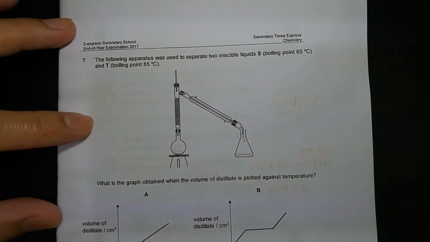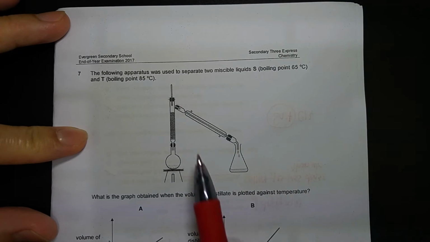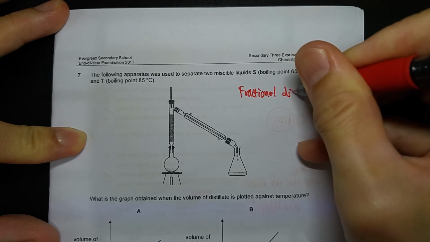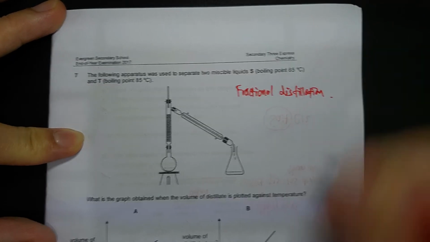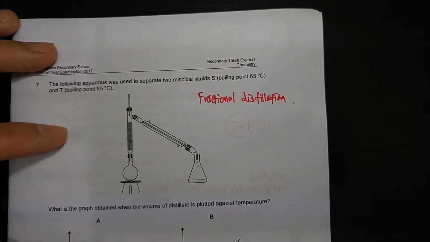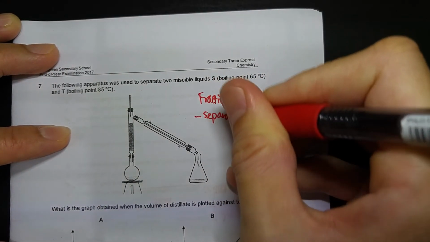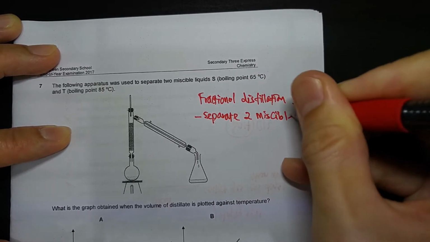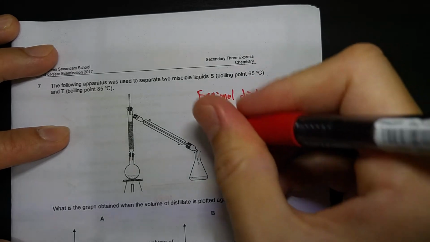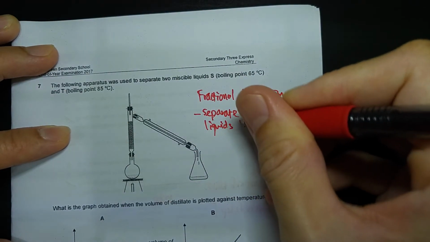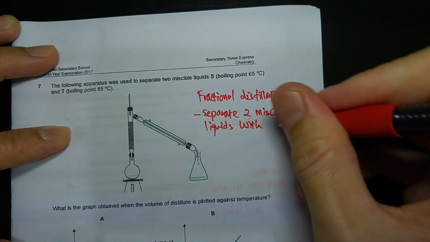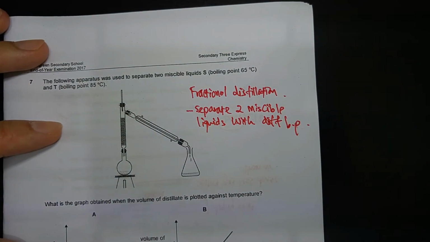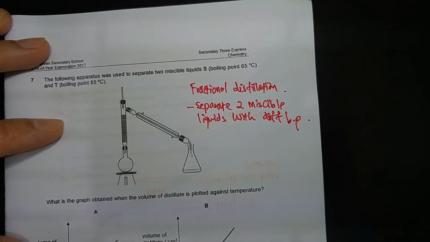Number 7, the following apparatus was used to separate two miscible liquids. So this one is actually fractional distillation. How does fractional distillation work? It is to separate, and this is chapter 3, two miscible liquids, remember the spelling of miscible, with different boiling points. That is basically what fractional distillation can do.